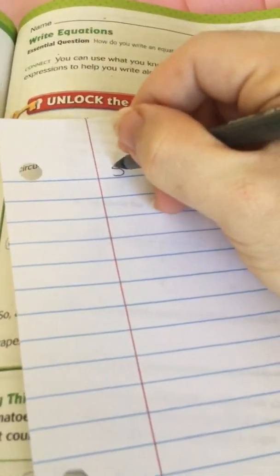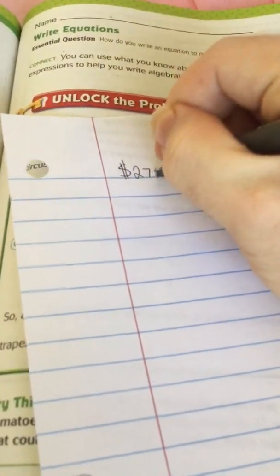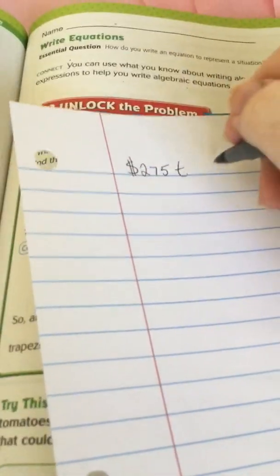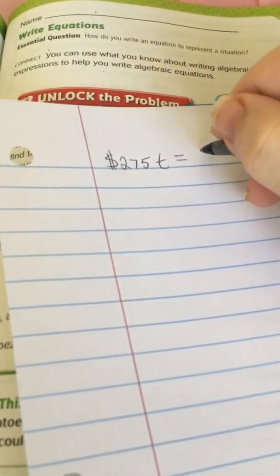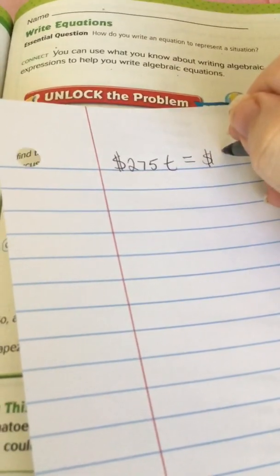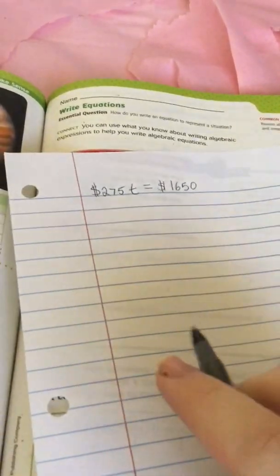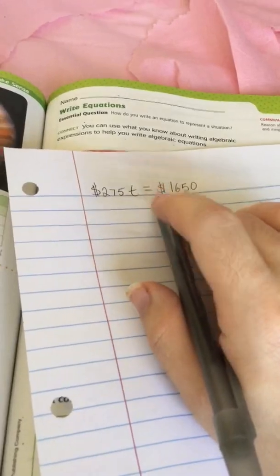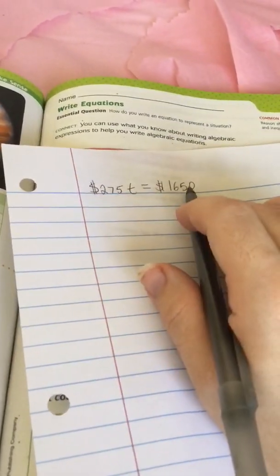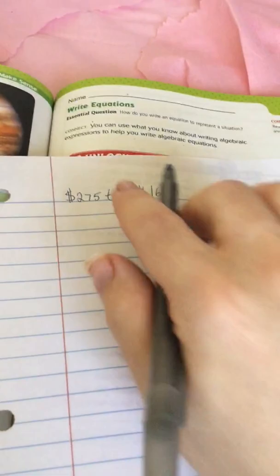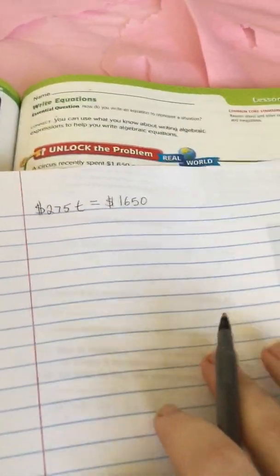So, in that case, we can see that $275 times the number of trapezes that we buy is going to be equal to 1,650. They're not asking us to solve it. They just want us to write the equation. So they gave us the words, and they want us to write the algebraic equation.